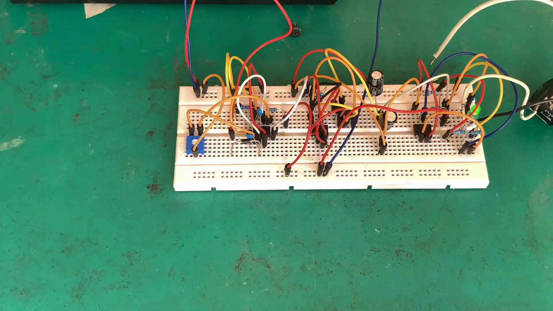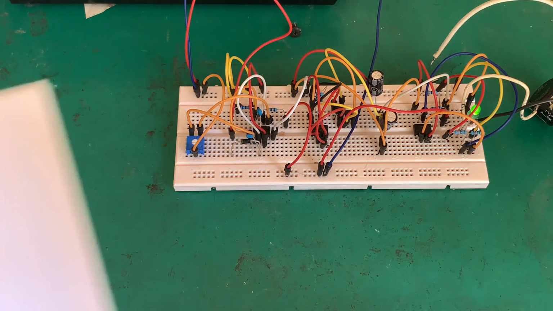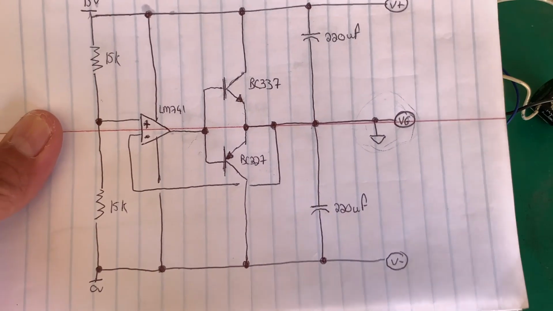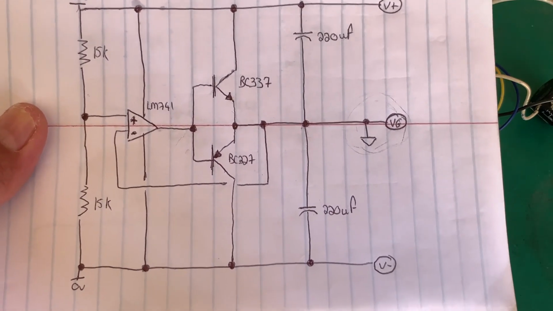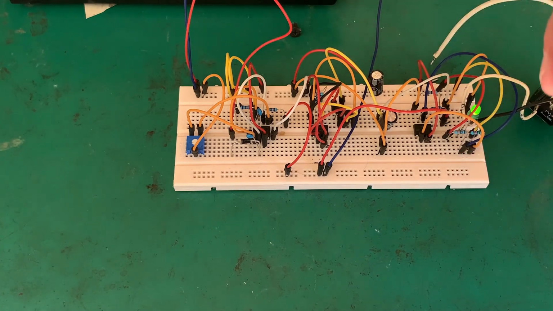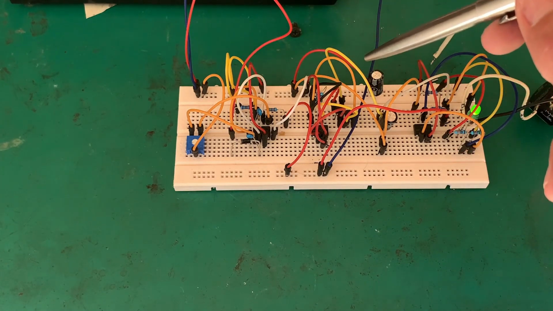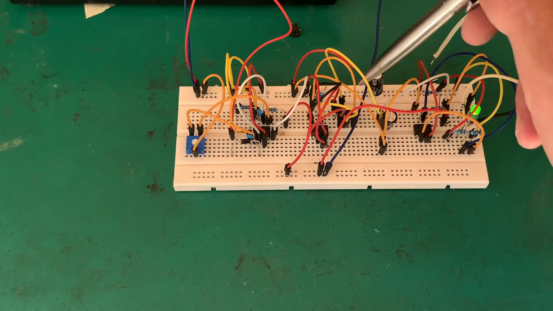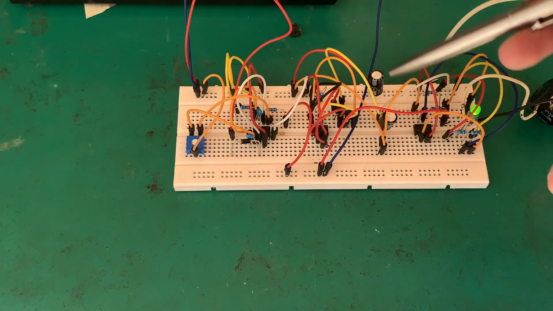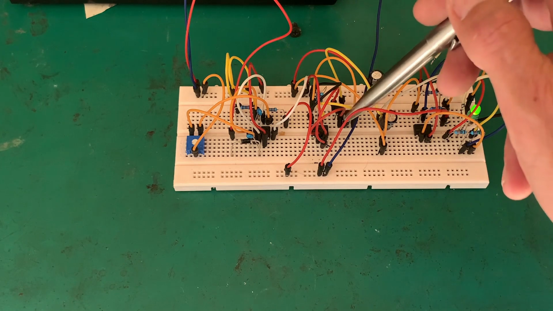The second circuit that we've got there, if you remember, we spoke about the split rail circuit. Well, that's the second circuit we've got down here. So what we've done, our little PNP and NPN transistors are there, and our 2 capacitors are splitting the rail.